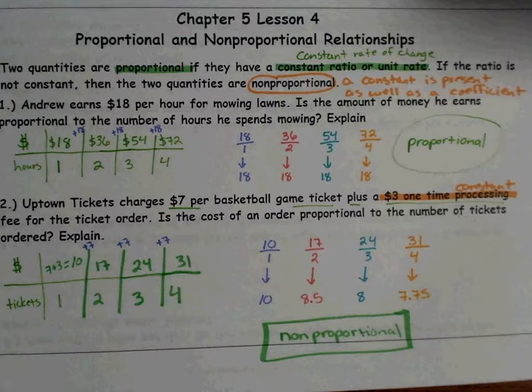Dylan? Yes. My first question is, so all of the relationships, if they have a constant, no matter what, it's going to be non-proportional. They will always have a coefficient. There will always be a coefficient, but there won't always be a constant. If a constant is there, then it's non-proportional.